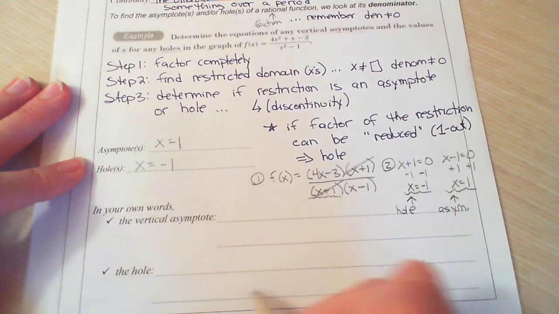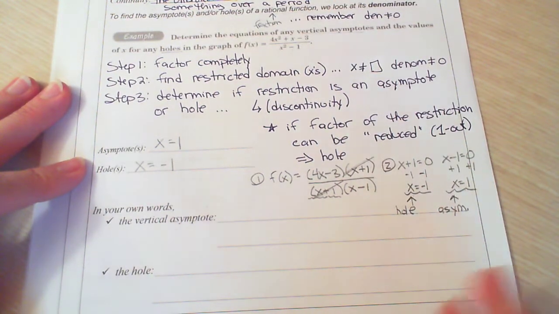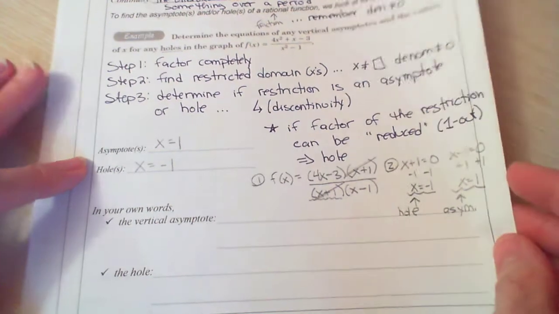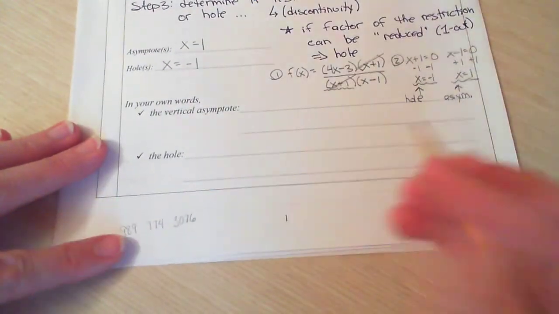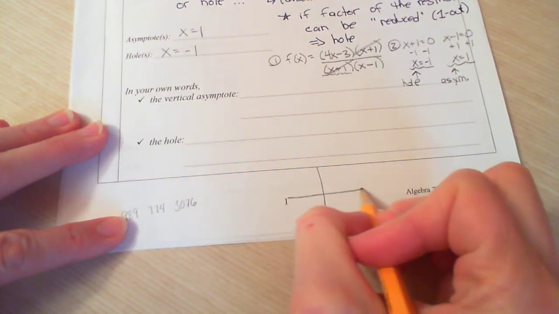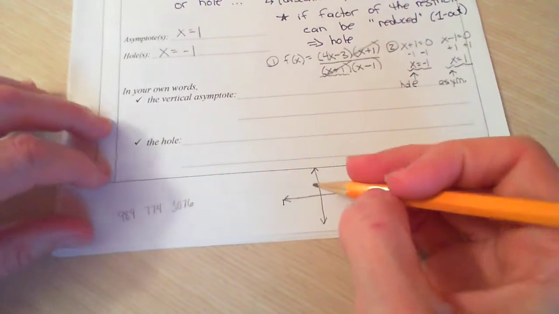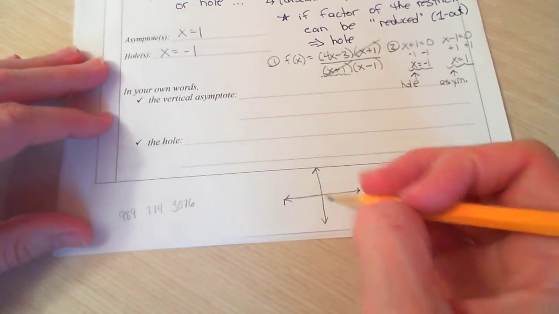I'll let you guys do that in your own words: describe a vertical asymptote and describe a hole. And then I recommend you also do a small sketch of this graph. You have it in your graphing calculator, but I'm going to say I want to use this information.